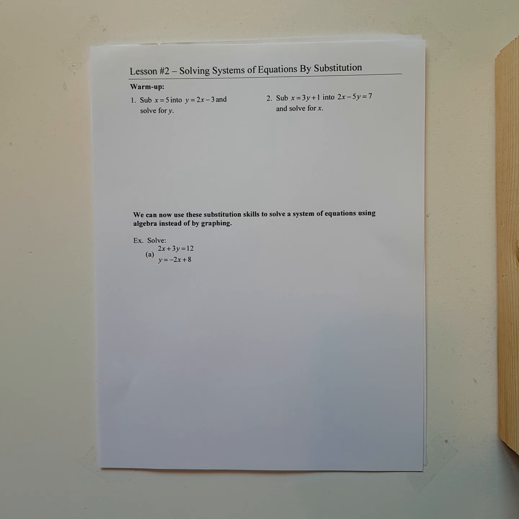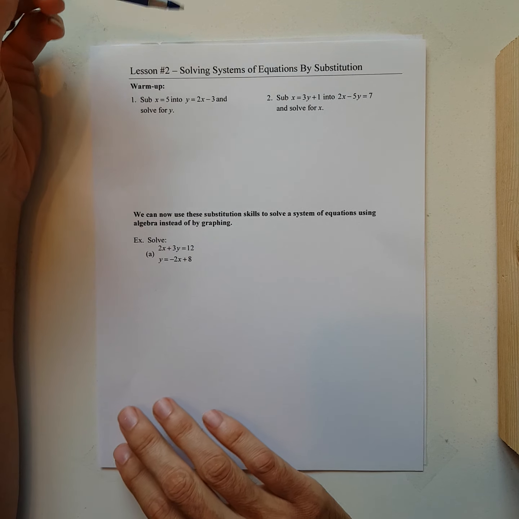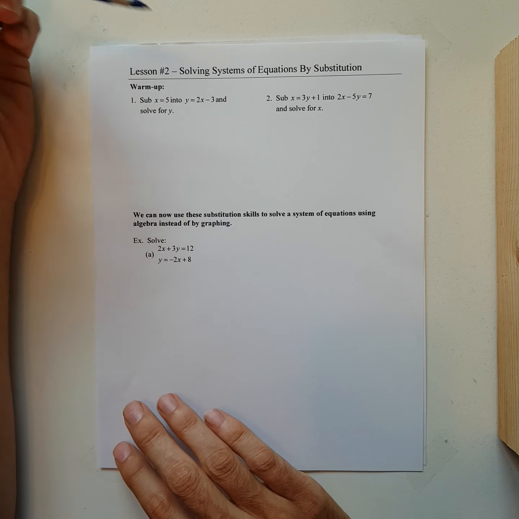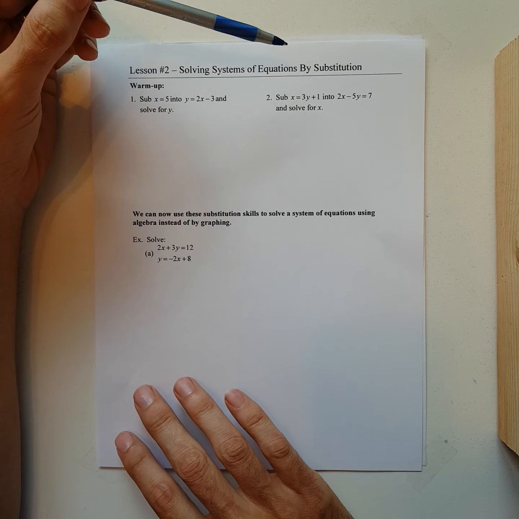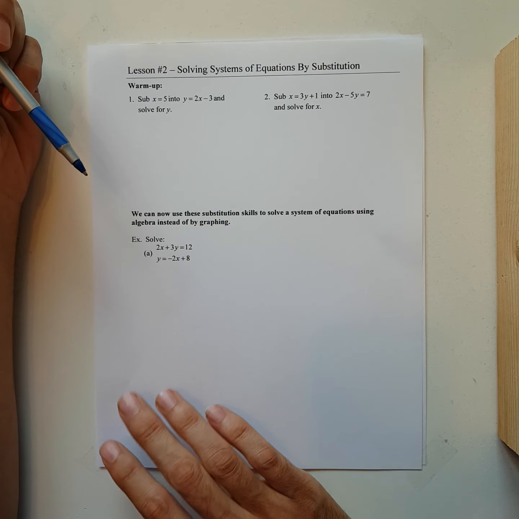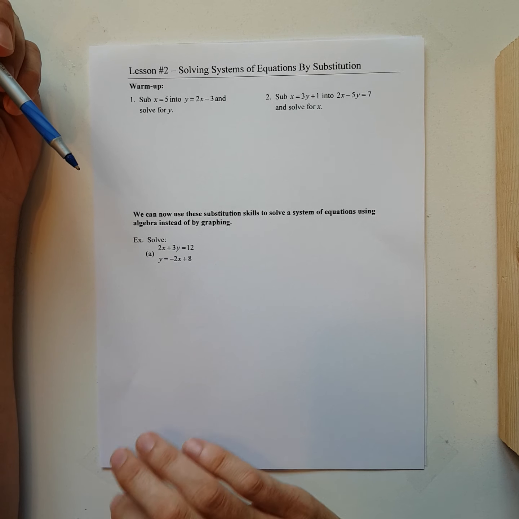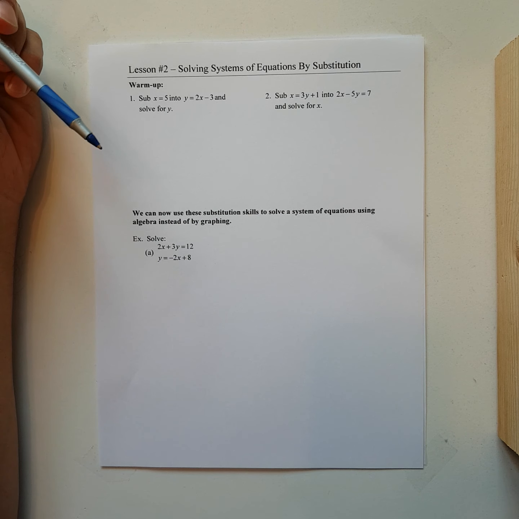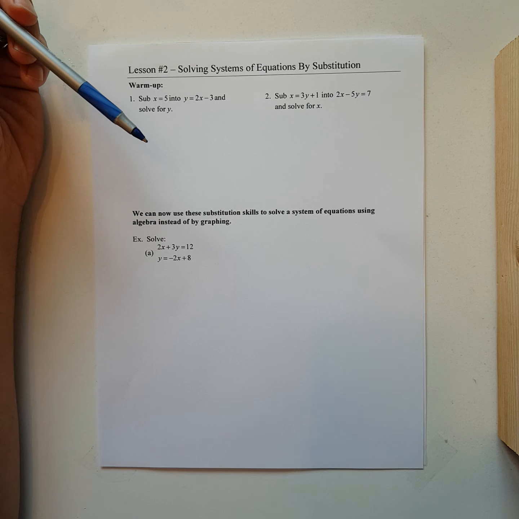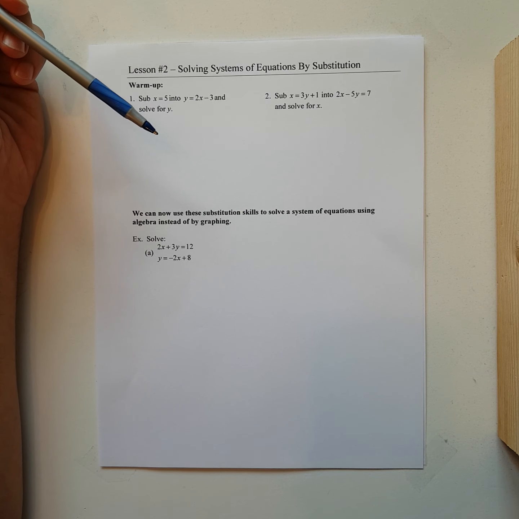So in this video, we're going to continue looking at solving systems of equations, but this time we're going to look at how we would solve a system of equations by substitution. In our last lesson, we were looking at how we would solve them by graphing, which is fine, and that gives us a good visual and a good introduction to what we're doing.